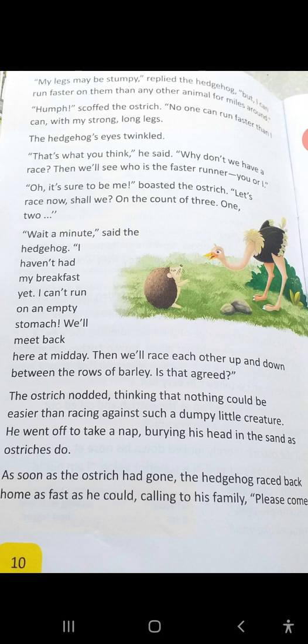So he said, what do you think? It's me only. I am the winner. "Let's race now, shall we? On the count of 3, 1, 2." Now he started to begin the counting so that they can have a race. "Wait a minute," said the hedgehog. "I haven't had my breakfast yet. I can't run on an empty stomach. We will meet back here at midday. Then we will race each other up and down between the rows of barley.